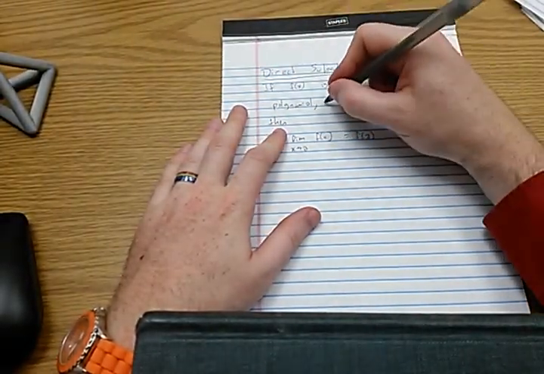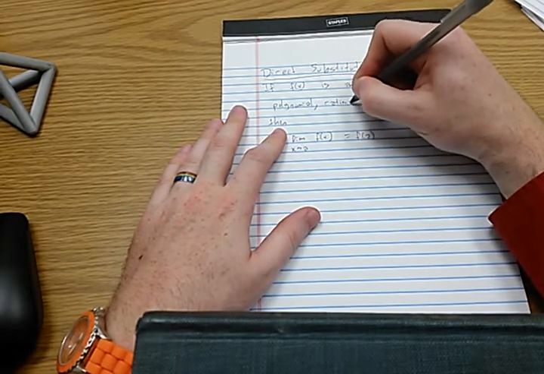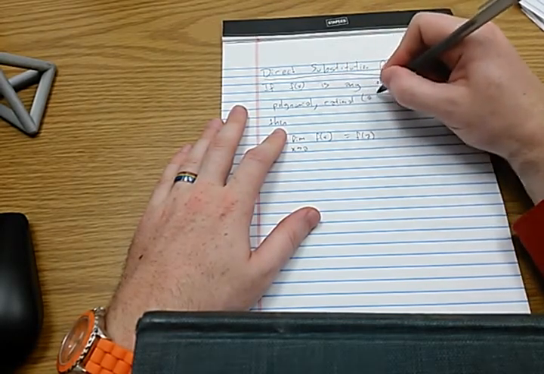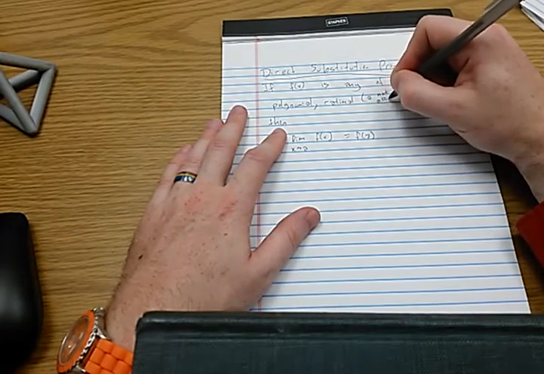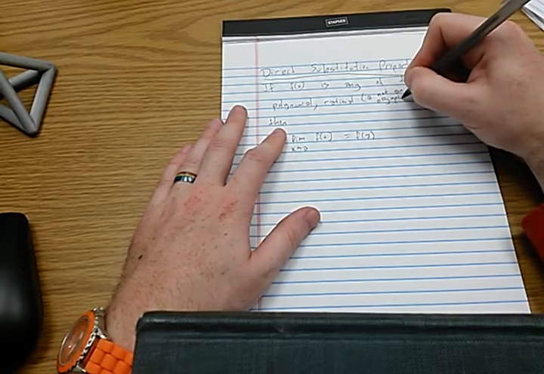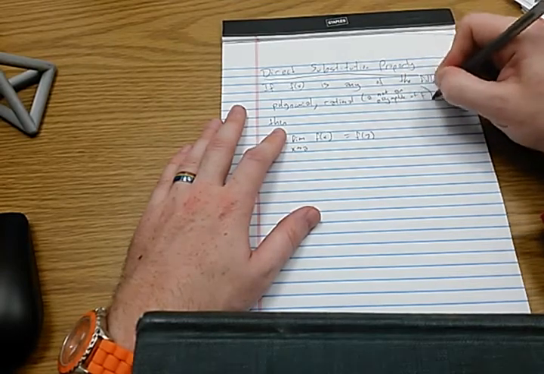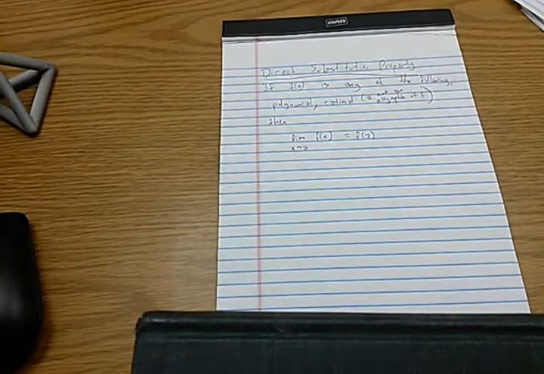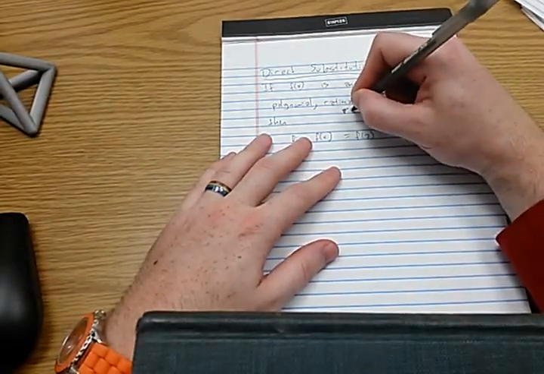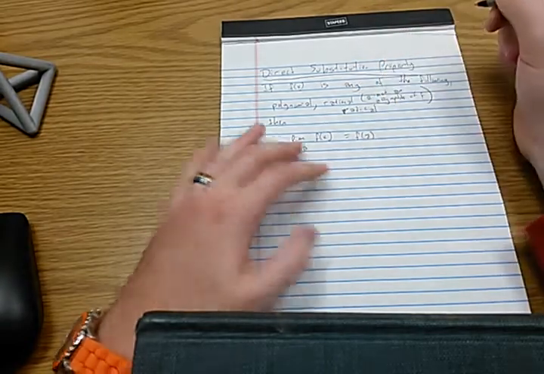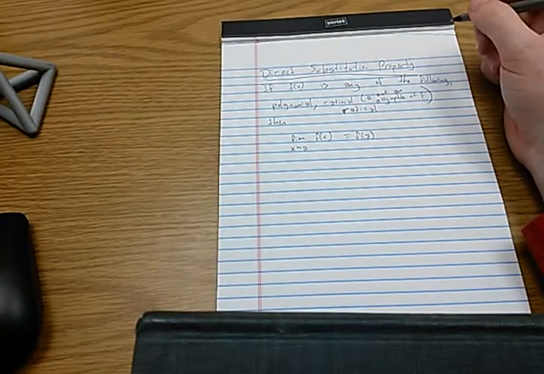If f of x is a rational function with a not an asymptote of f, then I can use the direct substitution property. And I'm going to go a little bit further and say that radical functions also enjoy the direct substitution property.